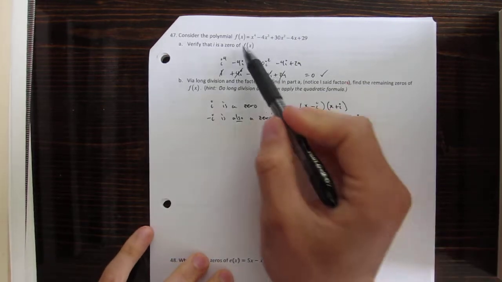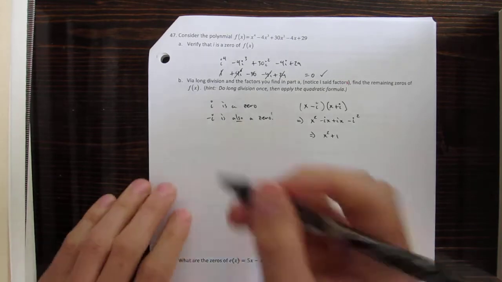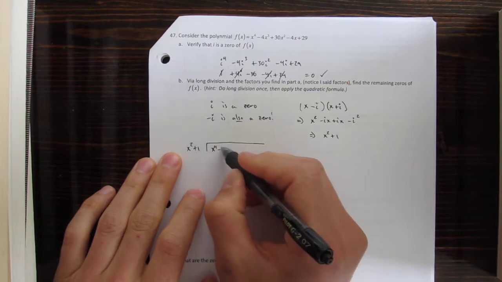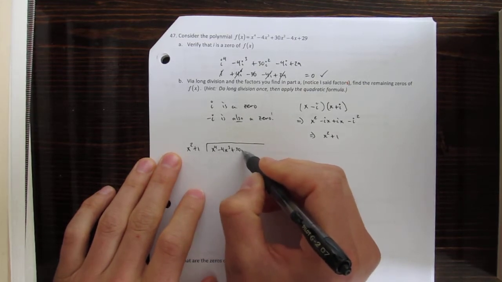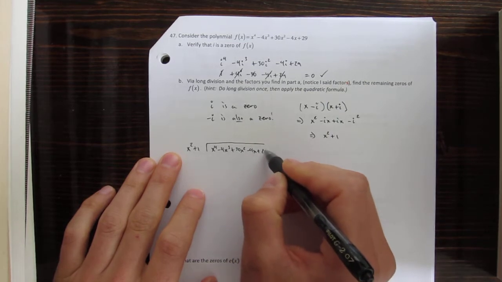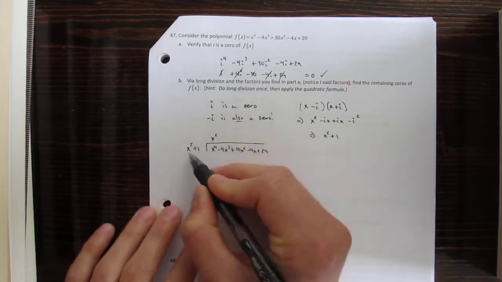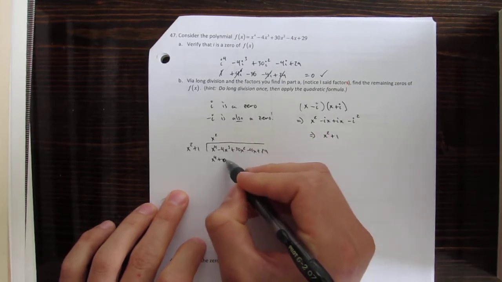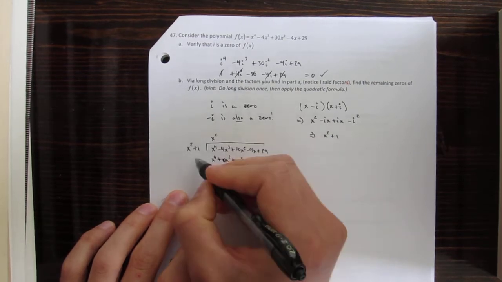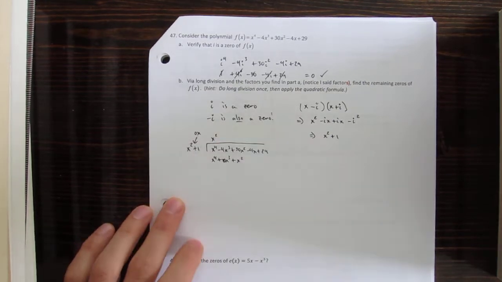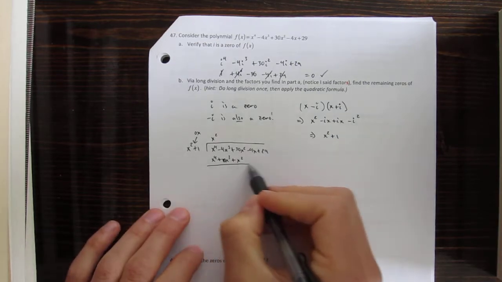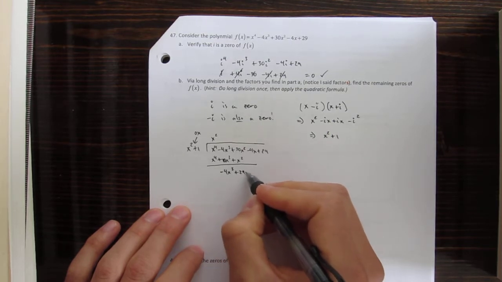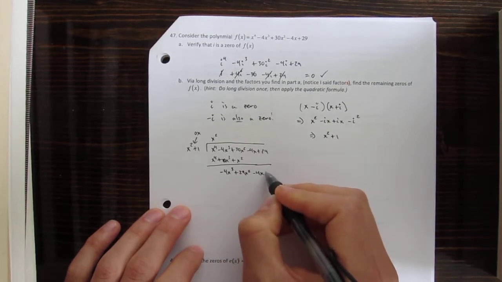So now what we can do is divide our polynomial by x squared plus 1 to see what's left. So x squared plus 1 goes into x to the 4th minus 4x cubed plus 30x squared minus 4x plus 29. It goes in x squared times. x squared times x squared plus 1 is x to the 4th plus 0x cubed plus x squared. I probably need a 0x in here to help me remember. If I subtract, I get negative 4x cubed plus 29x squared minus 4x plus 29.